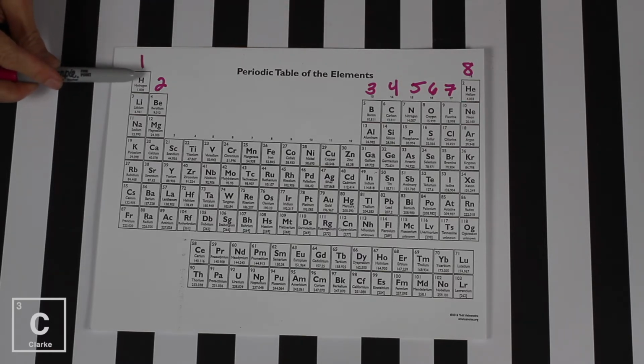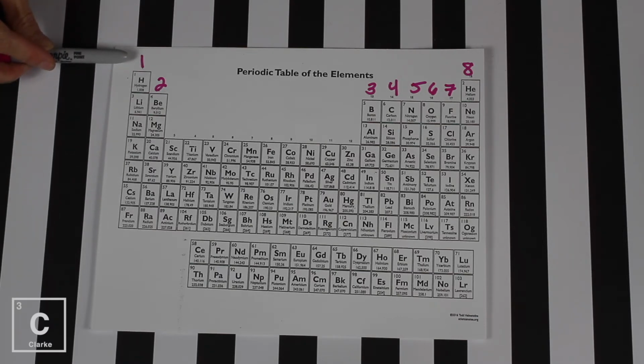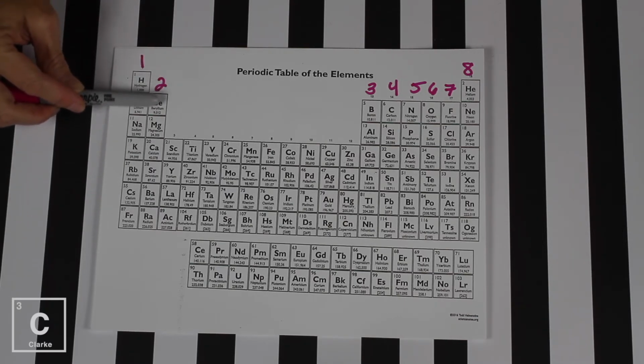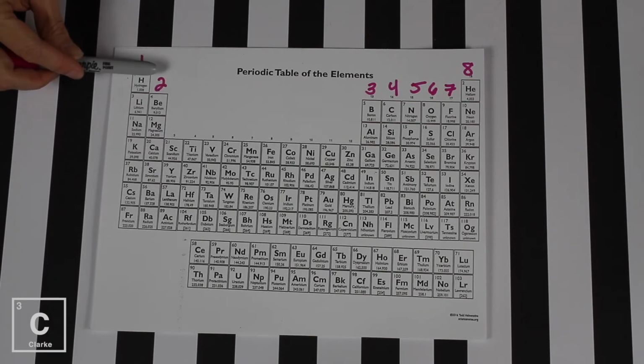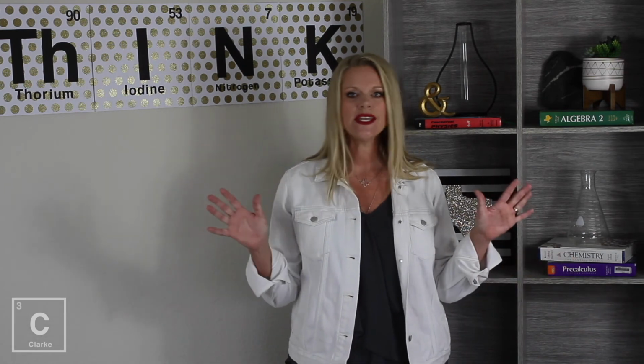That means all of these elements in group 1, 1 valence electron. All of these elements in group 2, 2 valence electrons. You can see the pattern, I hope, by now. So you see, as you go from left to right, they just increase by 1 as long as you're just looking at the representative groups. Valence electrons, a breeze, right?